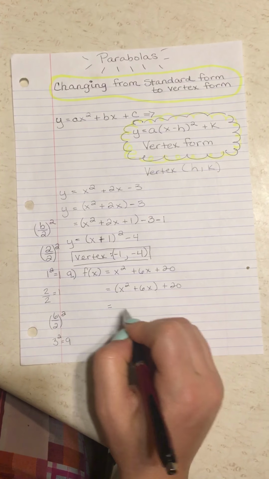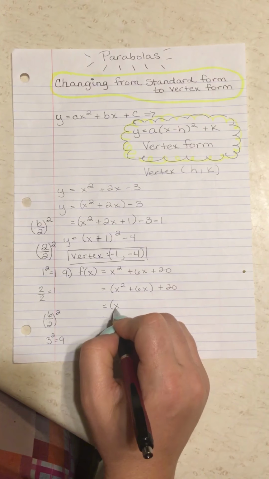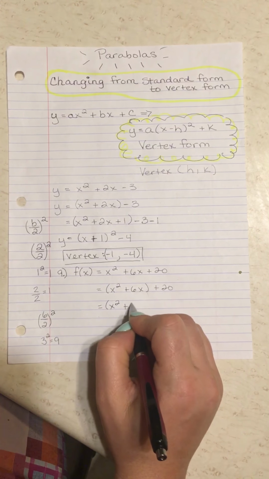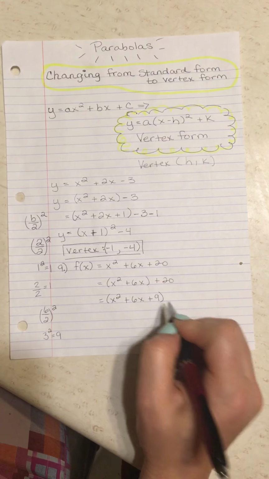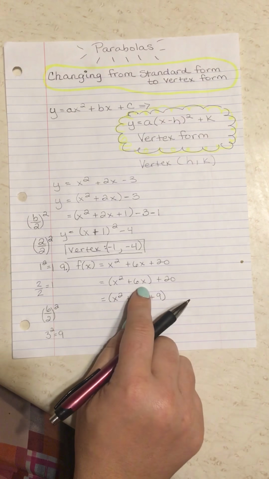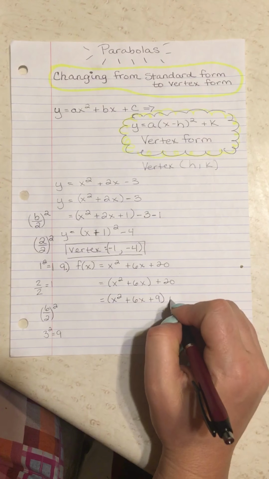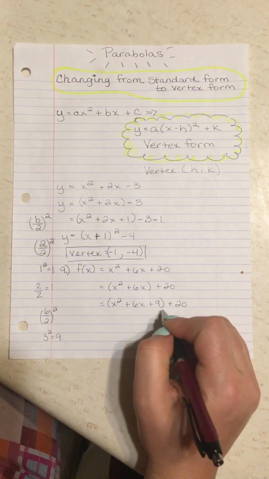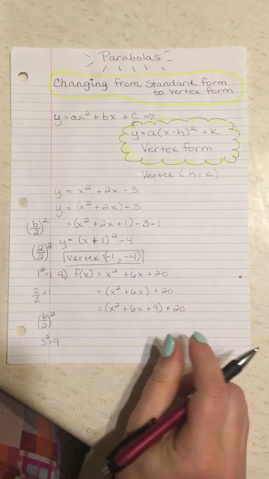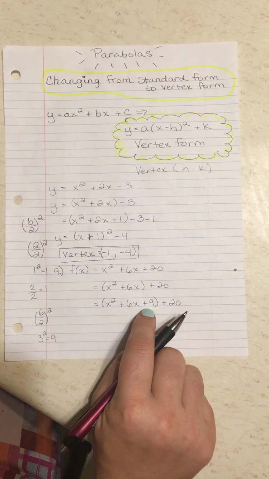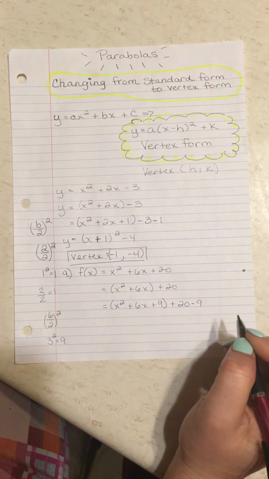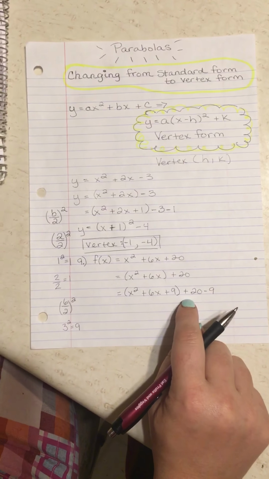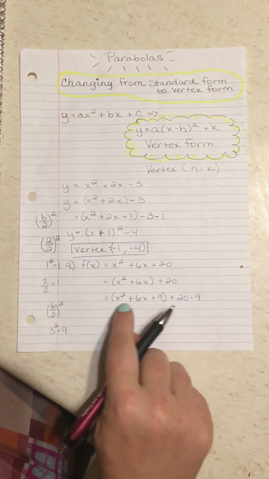So let's come back over here, and we're going to say, okay, well, x squared plus 6x plus 9 goes inside your parenthesis because you just completed the square. Outside you have plus 20, but you need to balance your equation. So remember, if you added 9 here, you have to subtract 9 over here to cancel it. So now let's simplify this.